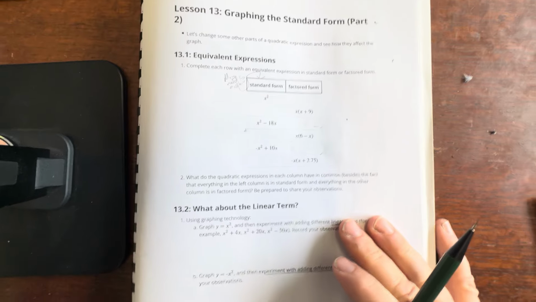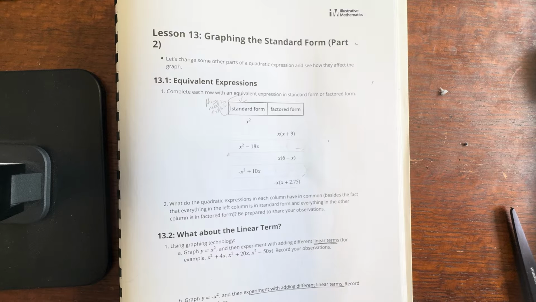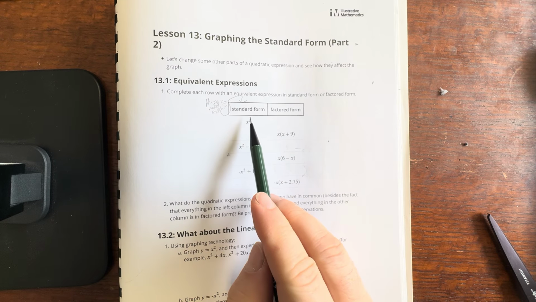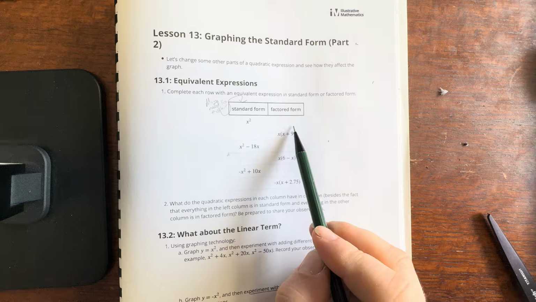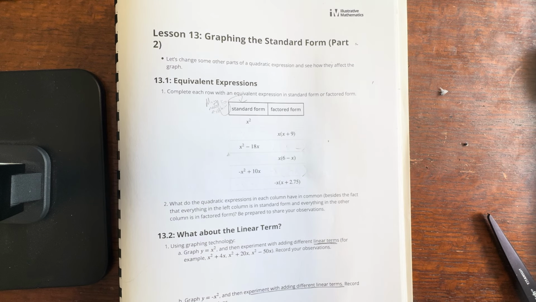If you do not have your book, please pause the video now and go get it. All right, so the first thing I'd like you to do is jump into this warm-up where you need to take an expression that's either in standard form, make it factored form, or put it from factored form over into standard form. So please pause your video now and work through these to the best of your ability, and then come back.